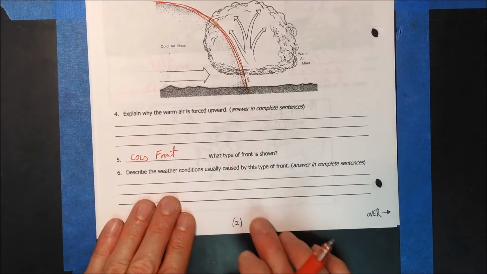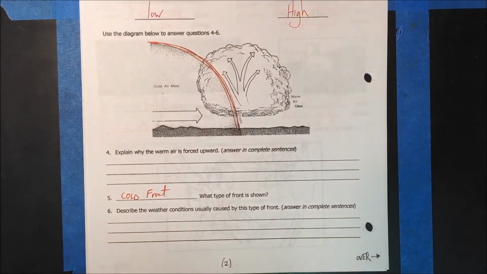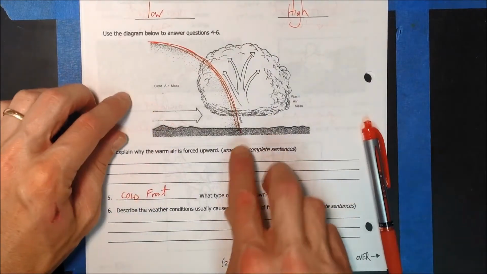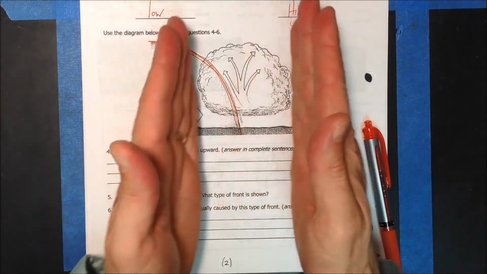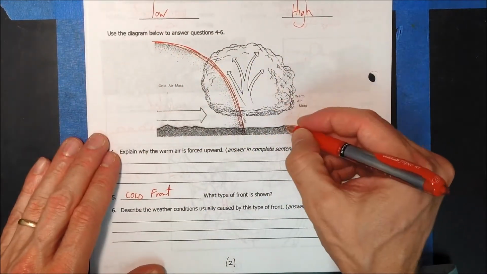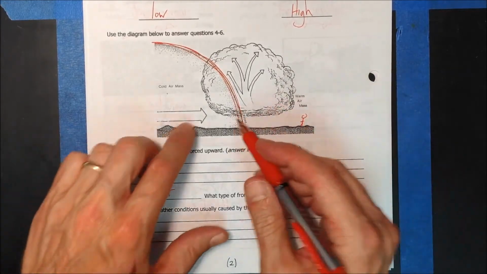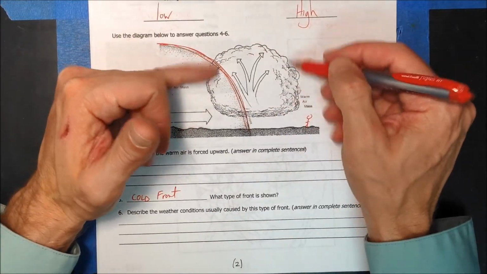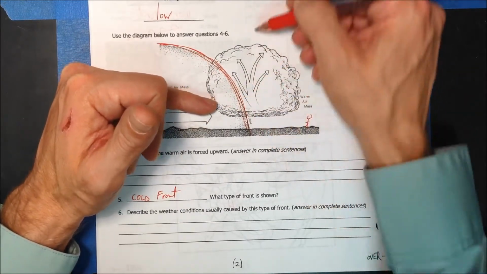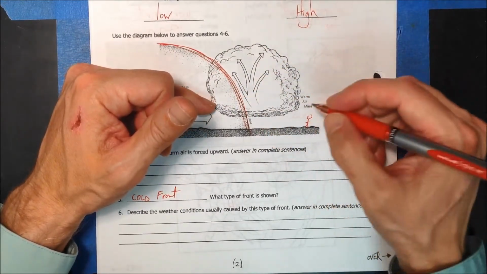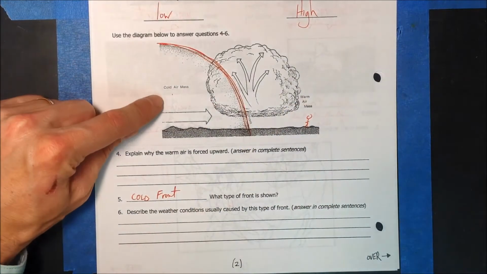Describe the weather conditions usually caused by this type of front. Cold front. Look at, you have all this air being kind of forced upwards. You have a narrow band of clouds, and if you're here, let's say, and this is moving towards you, this picture doesn't show it too narrow, but it is basically a narrow band of clouds, and they're really tall, so it's going to be brief, heavy rain, and it's followed by cooler temperatures.